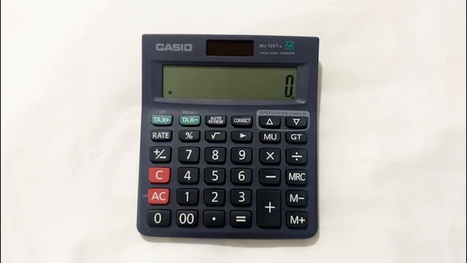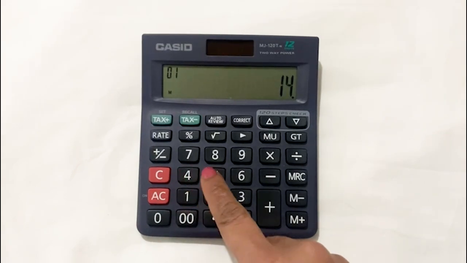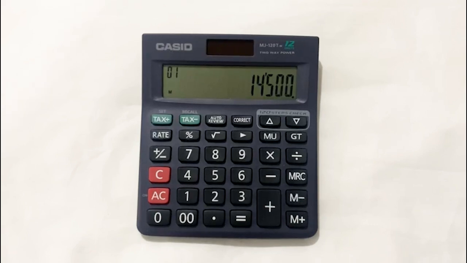Let's move on to another example. Let's say we have an item and the price of that item is 14,500. You want to know the final price after 6% off.